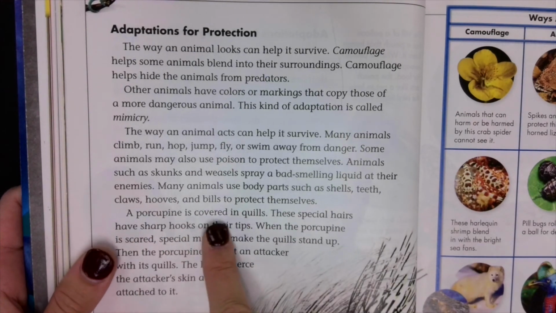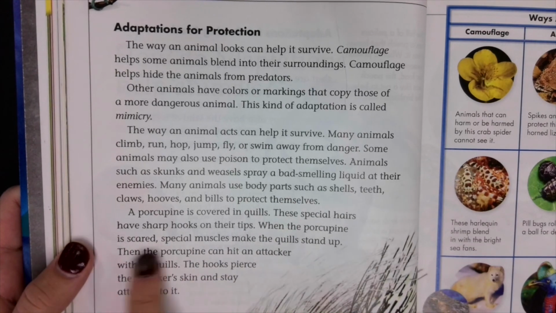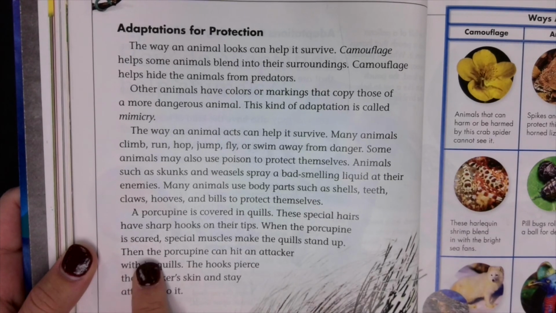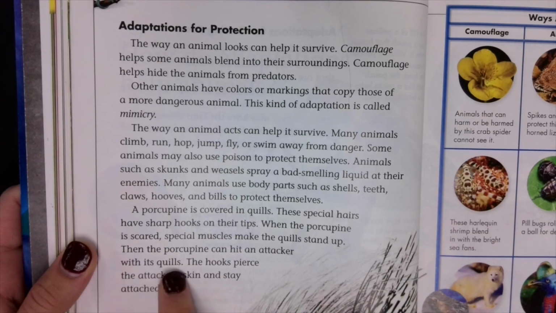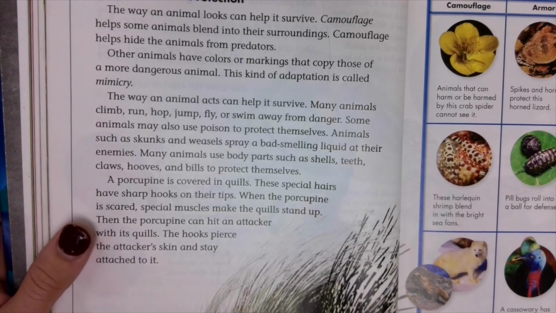A porcupine is covered in quills. These special hairs have sharp hooks on their tips. When the porcupine is scared, special muscles make the quills stand up. Then, the porcupine can hit an attacker with its quills. The hooks pierce the attacker's skin and stay attached to it.